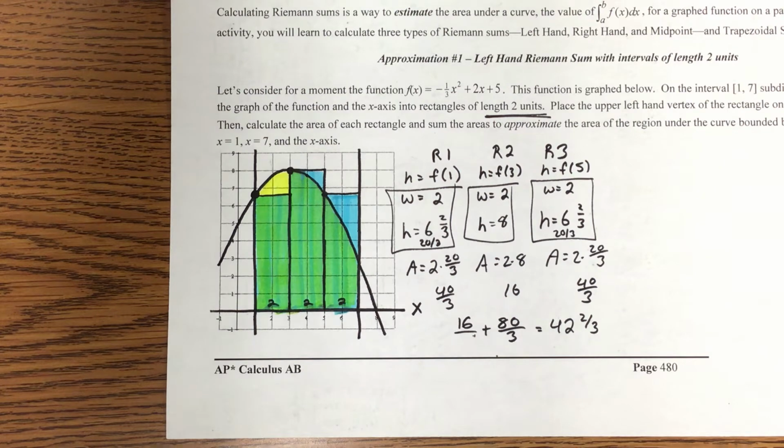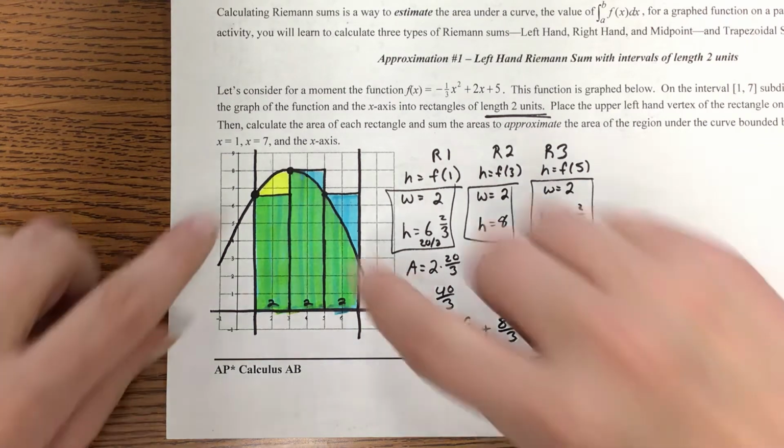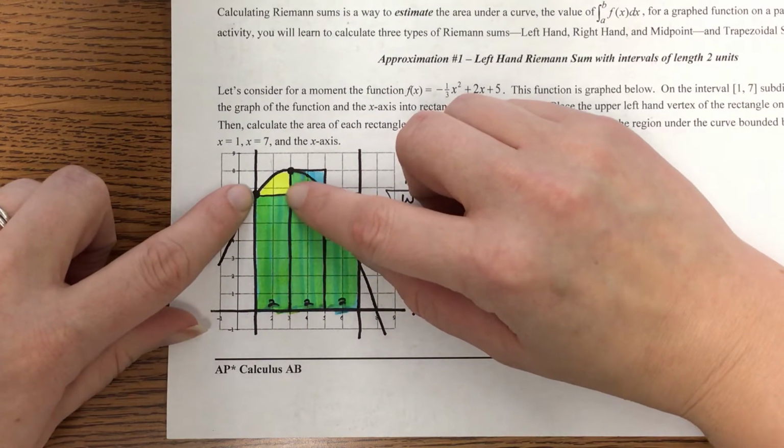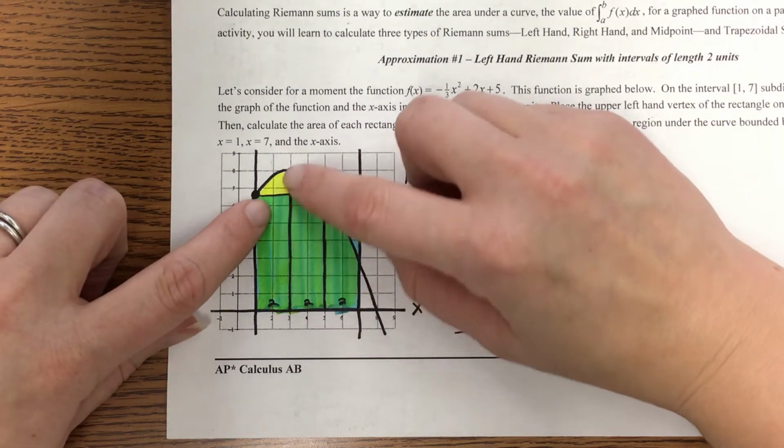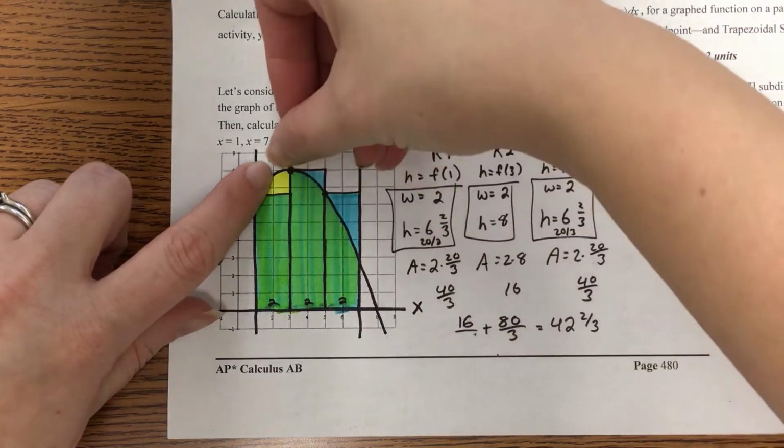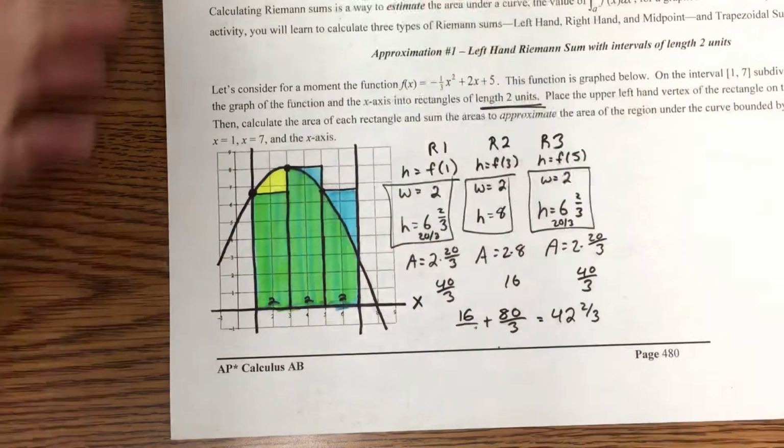Sometimes it works better to make your rectangles skinnier. Sometimes it helps to do a different shape. Let's start by making our rectangles skinnier, so that this rectangle goes to here, and then this rectangle has a height that goes all the way up to here. That's pretty good. Let's try that.